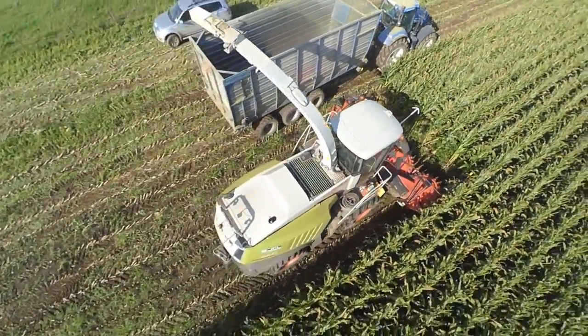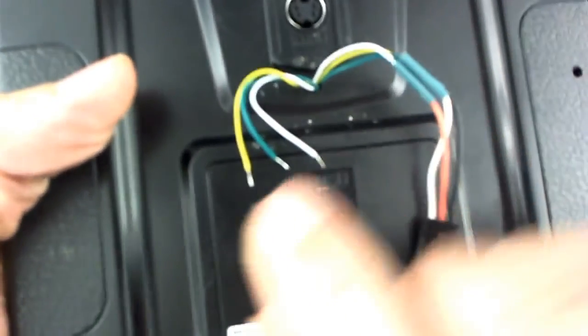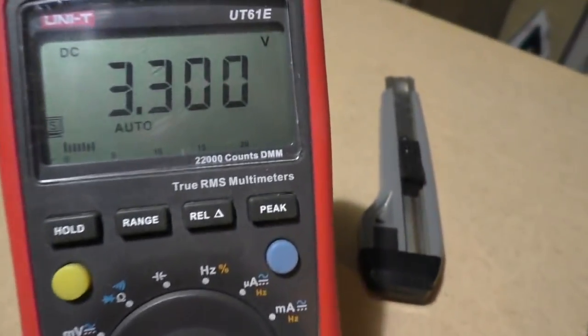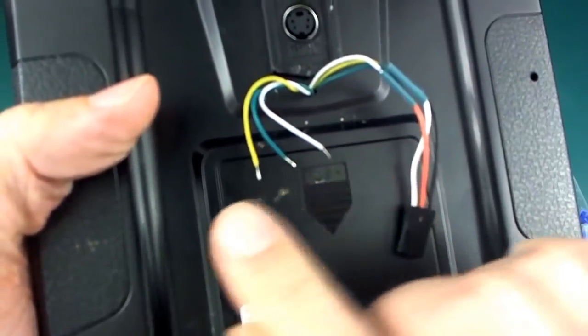Anyway, there's two sets of wires coming out here. They don't seem to want to focus for some reason, but the yellow one is ground, the white one is positive 3.3 volts, and the middle one is the wiper connection that we're going to have to feed back the potentiometer position.